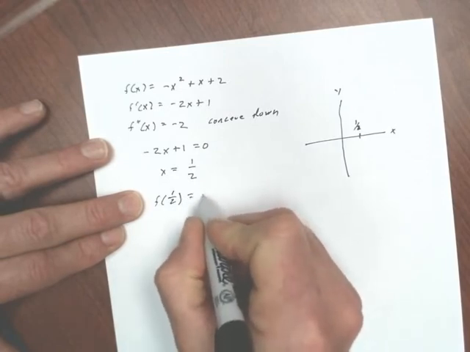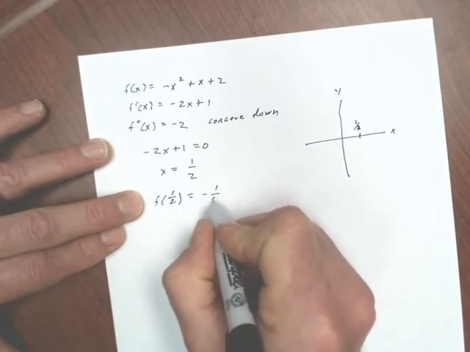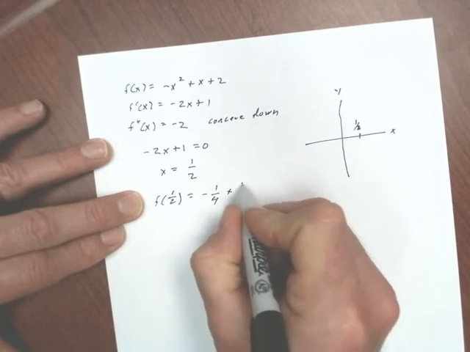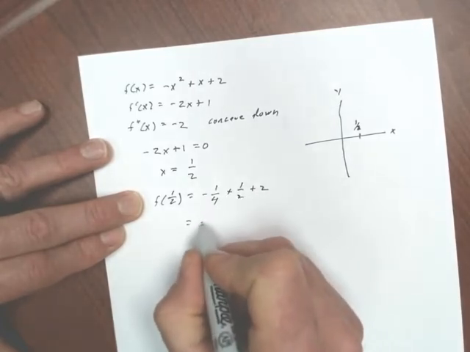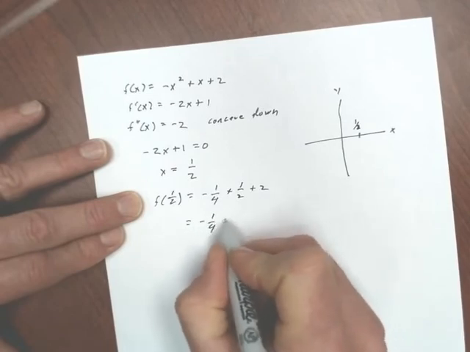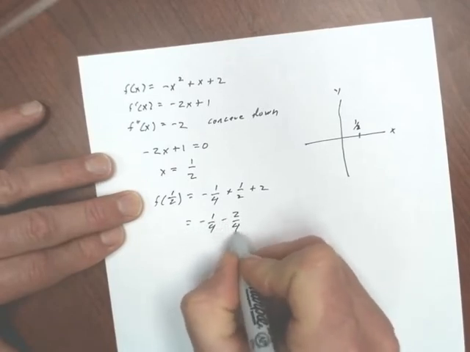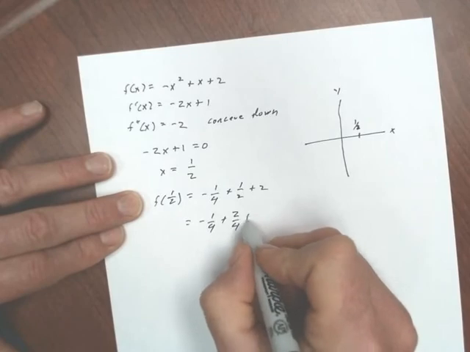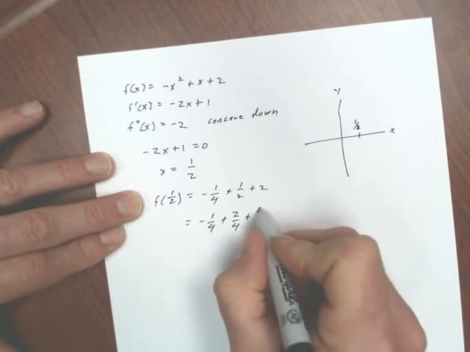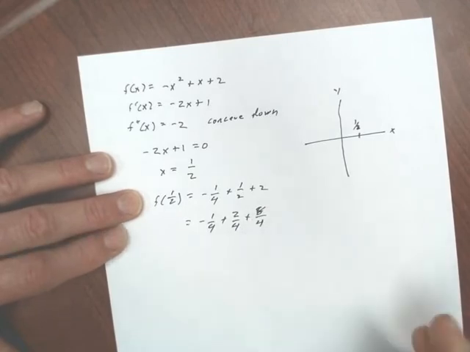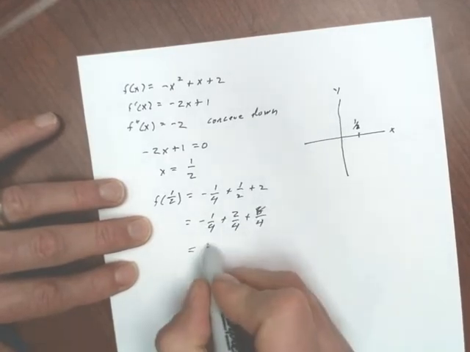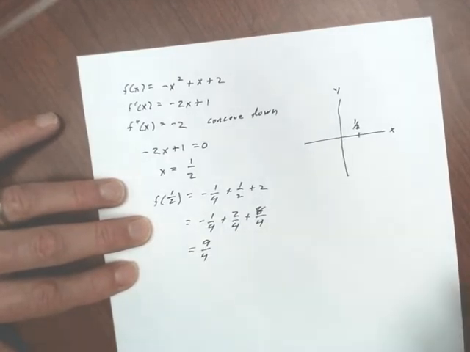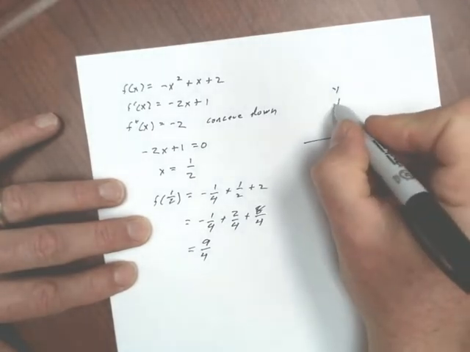1/2, which equals -1/4 plus 1/2 plus 2, which equals -1/4 minus 2/4, plus 2/4 plus 8/4, which equals 9/4, about 2 1/4.